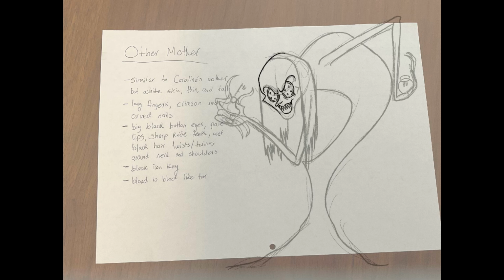But I really wanted to focus on the face and get this right, because I wanted this gross shaping of the top of the head, these very angular, pointy features. They want to look like a human to trap Coraline, but they're not getting things quite right, and it's just very gross looking.